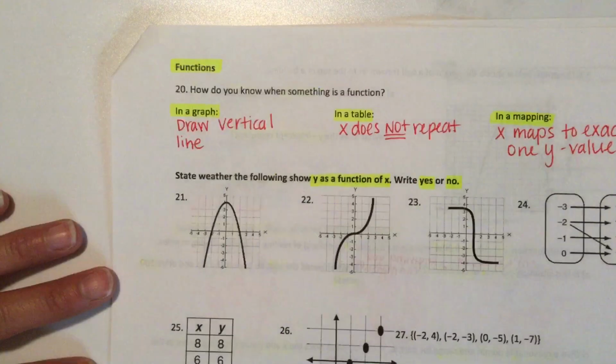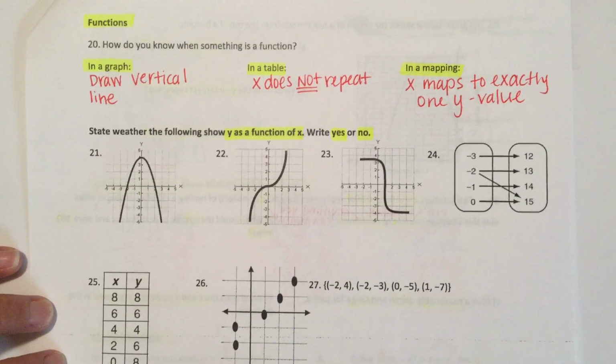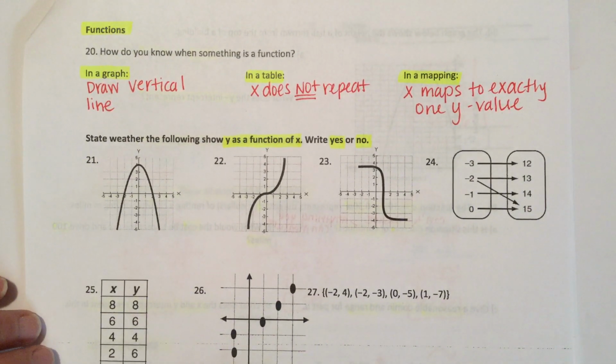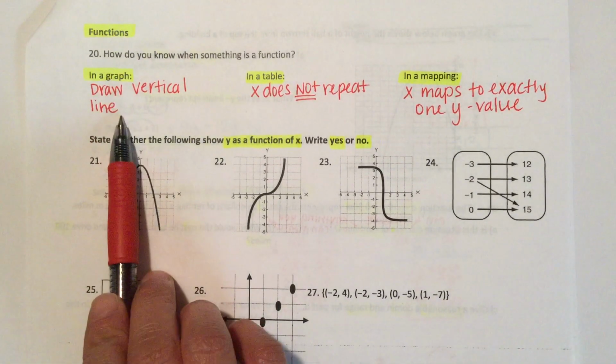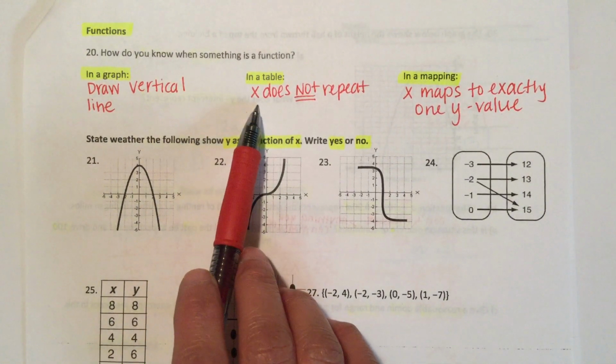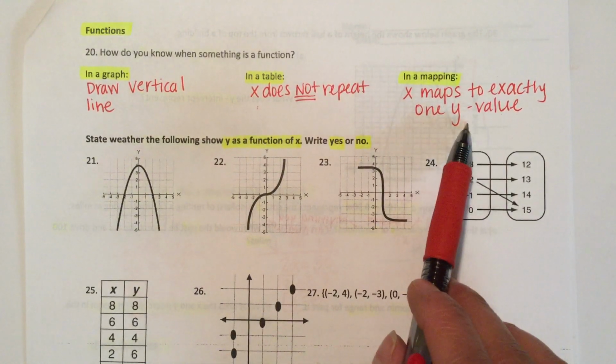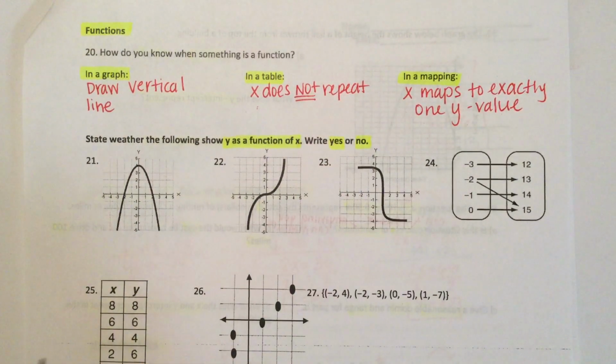All right, on the next page, we're going to talk about functions. When we talk about functions, how do you know when something's a function? You draw a vertical line when you see a graph. If it hits your line once, yes, it's a function. In a table, x does not repeat. In a mapping, x maps to exactly one y value. Same thing, x will not repeat.